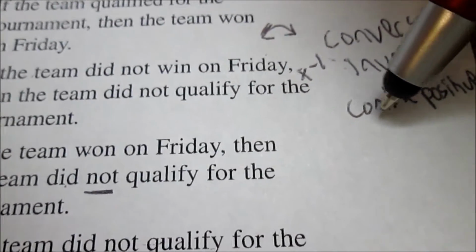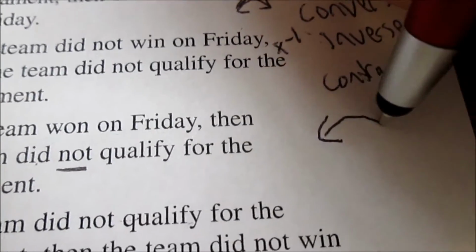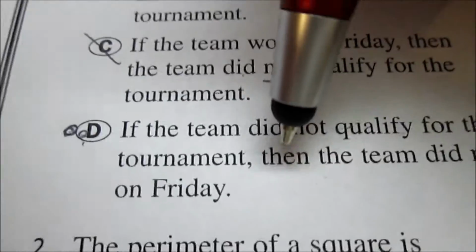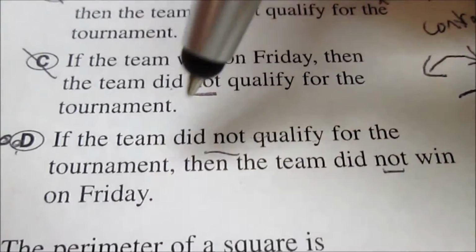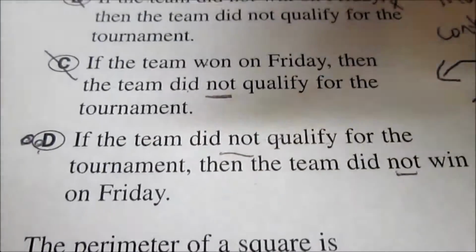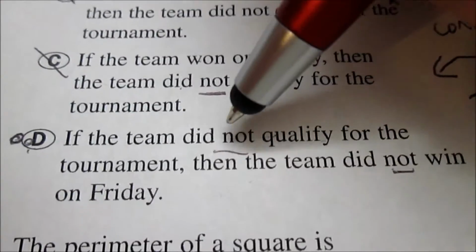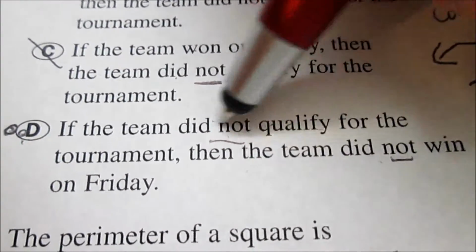But not only do you switch it around, and it's negative. So here are the two negative parts. Not qualified, not win. So that's what contrapositive is. It's the most complicated one out of all these three, and you're going to notice how it is when you see a statement that's switched around and then you insert the negative part, not.